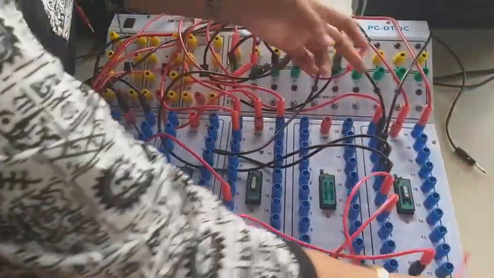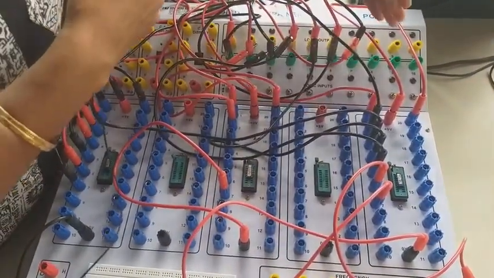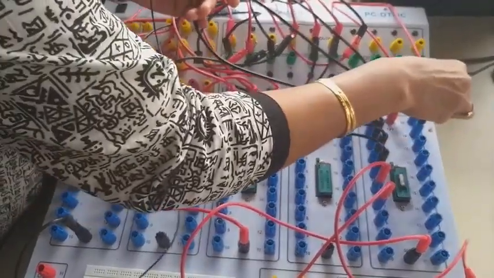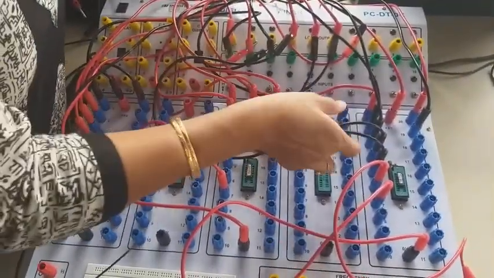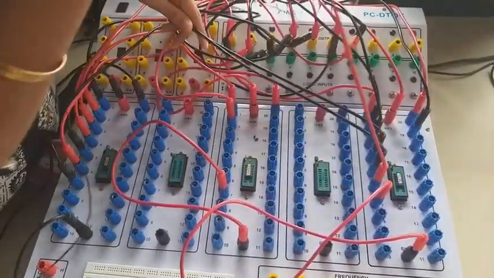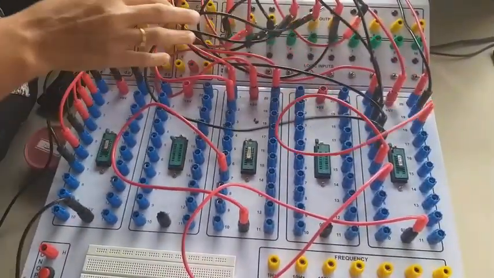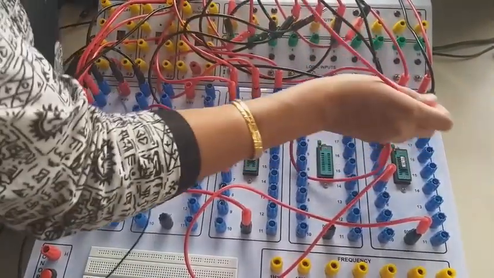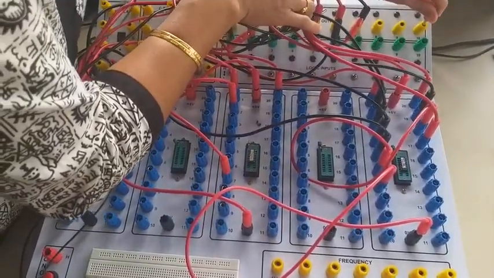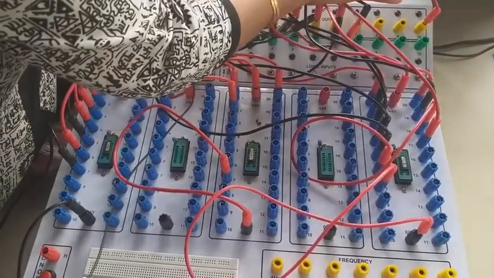So I have got two output lines. One is the output of the first XOR gate, which takes Y0 and Y1 as inputs, connected to one more XOR gate. Y2 and Y3 are connected to the second XOR gate. The output of this XOR gate is connected to the third XOR gate's input. The output of the third XOR gate will be the final output, connected to the logic output. So this is your final output line.